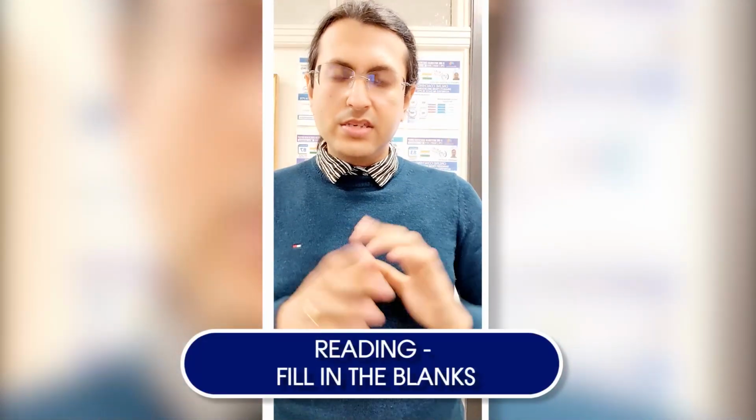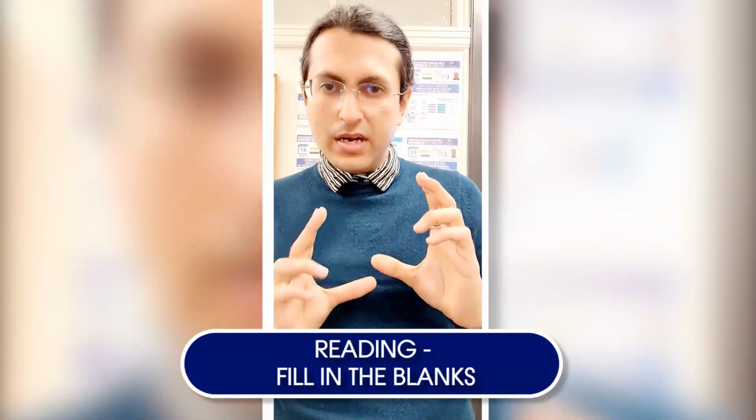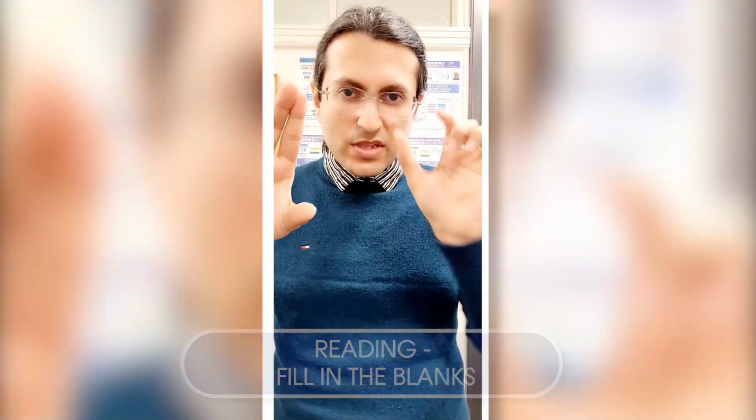The fourth task, it's a task called reading fill in the blanks. It is very similar to reading and writing blanks, but here you will have a passage with few missing words which will be blanks, and below the passage you will have 5 to 6 options, or maybe 7 to 8 options. You have to use your mouse and you have to drag the correct blank at the correct position. So that's why these are popularly called drag and drop blanks.